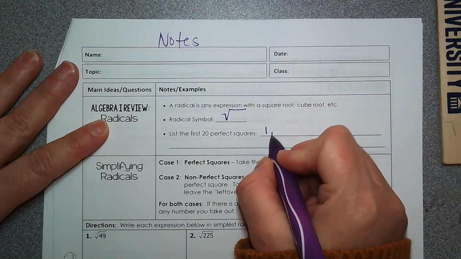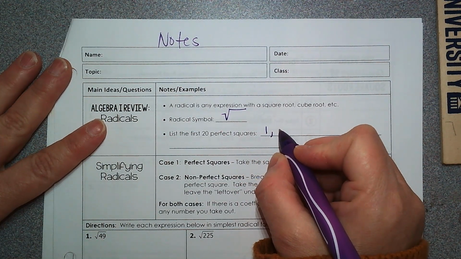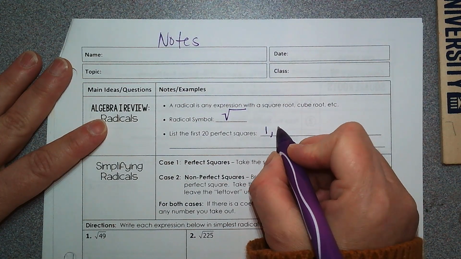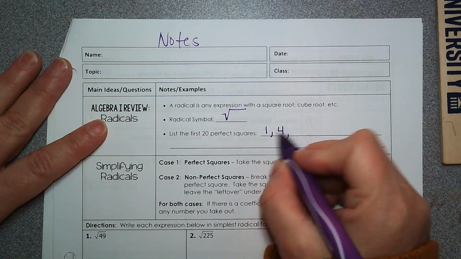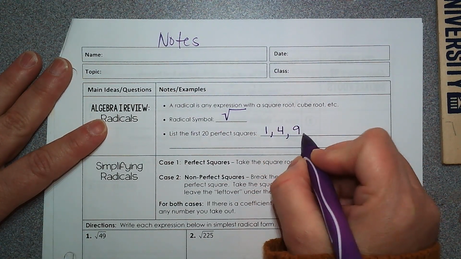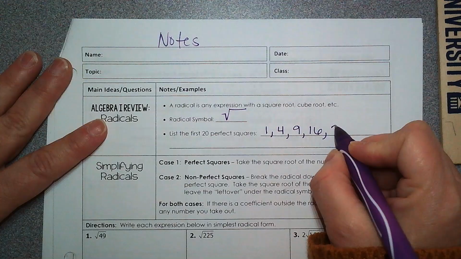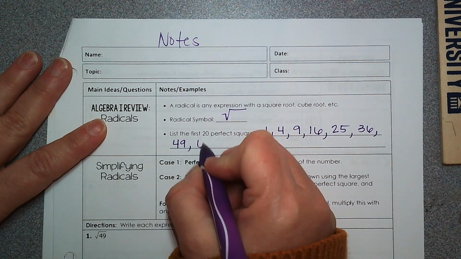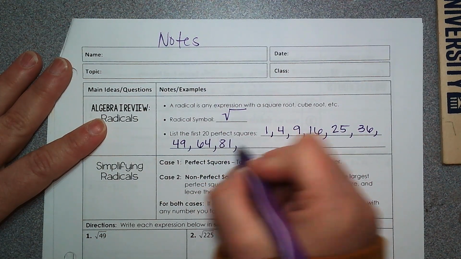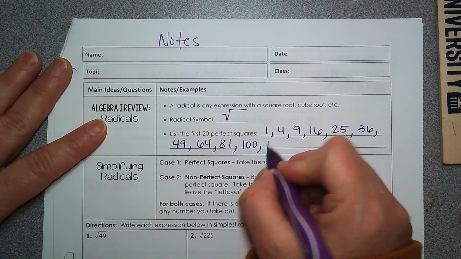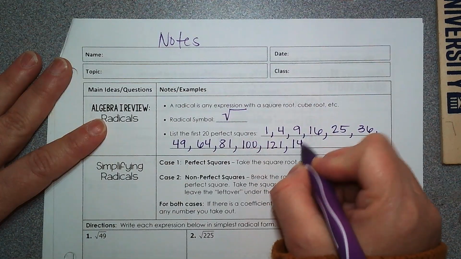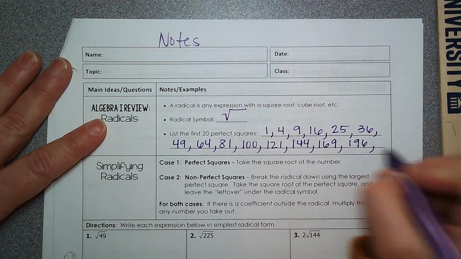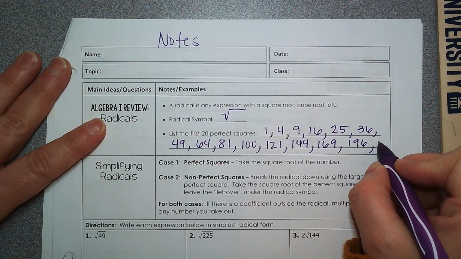They start with 1. So in my mind, I'm thinking, what can I take the square root of? 4. 1 squared, 2 squared, 3 squared, 4 squared, 5 squared, 6 squared, 7 squared, 8 squared, 9 squared, 10 squared, 11 squared, 12 squared, 13 squared, 14 squared, 15 squared, I think is 225, right?